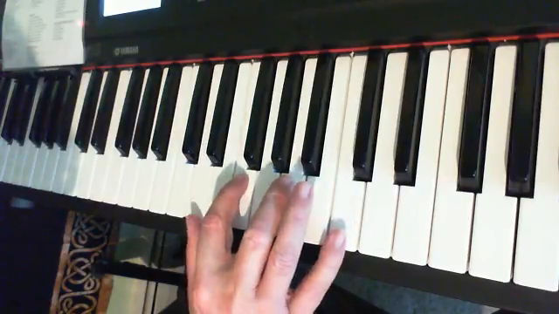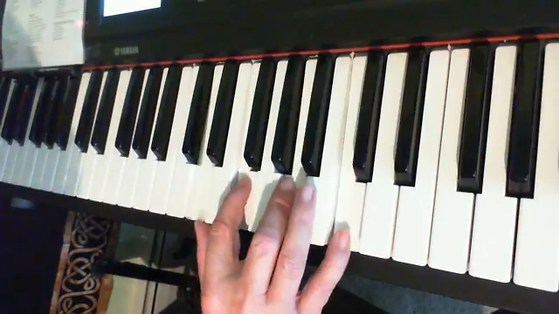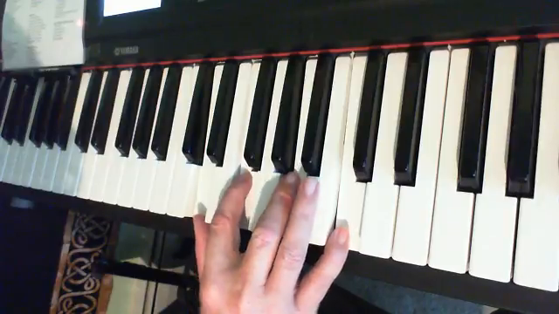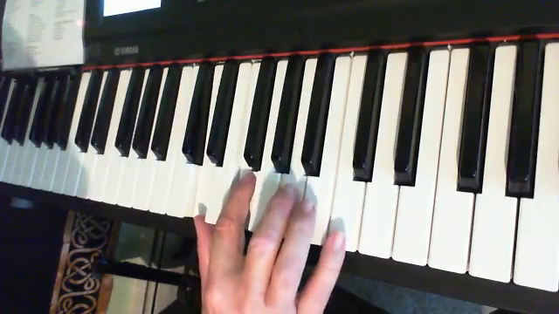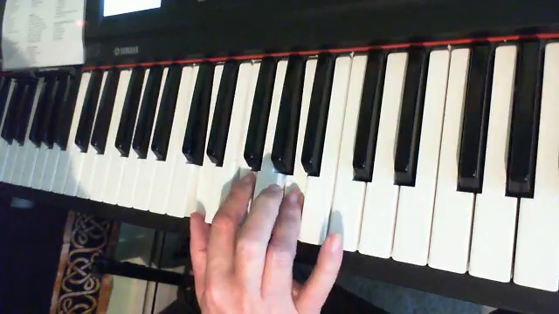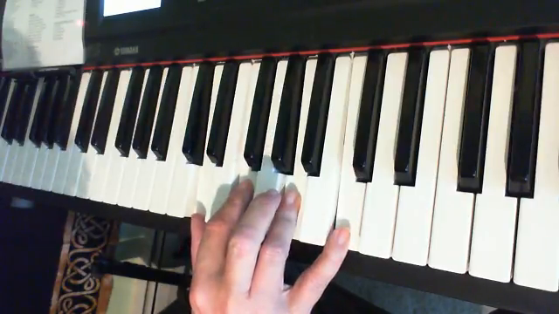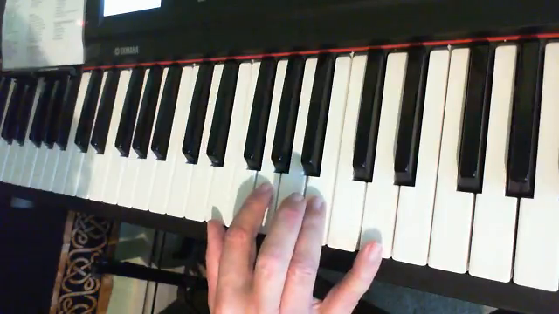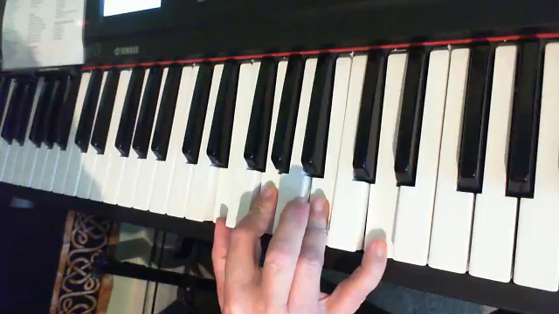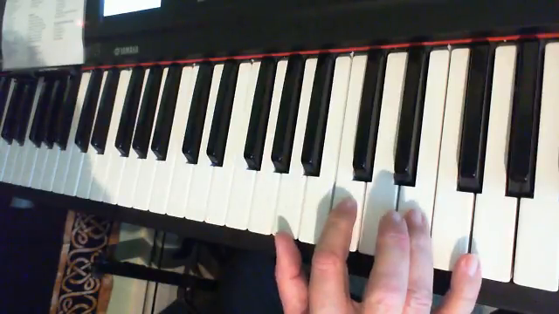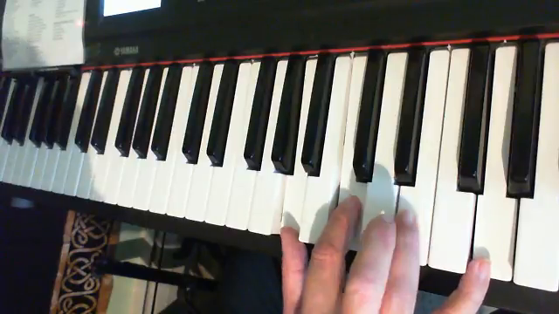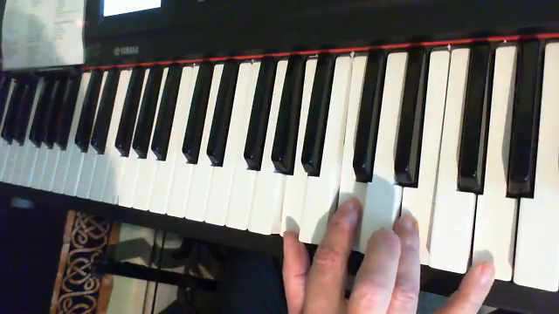Okay, so minor sevenths are also a very jazzy sound. And they happen on the 2nd. Here's the 1st chord. Here's the 2nd chord. So that happens there. It also happens on the 3rd, on the E. And it happens on the 6th. And that's the minor seventh.